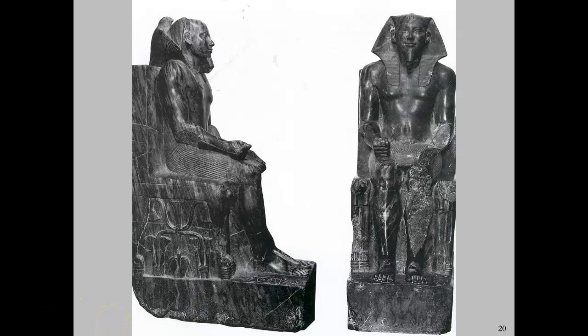His body is depicted as strong and static. He's wearing a ceremonial beard and the headdress of the pharaoh. He projects serenity and stability. The form expresses the purpose to last for eternity.